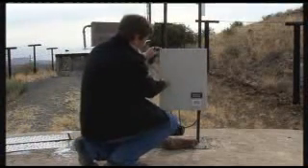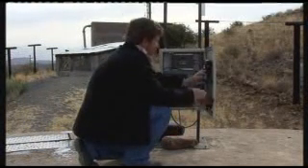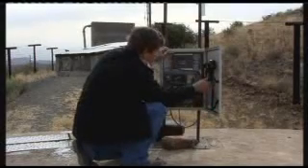And we also do ground level monitoring, also electronically, so we can see what our water levels are doing via our telemetric system.